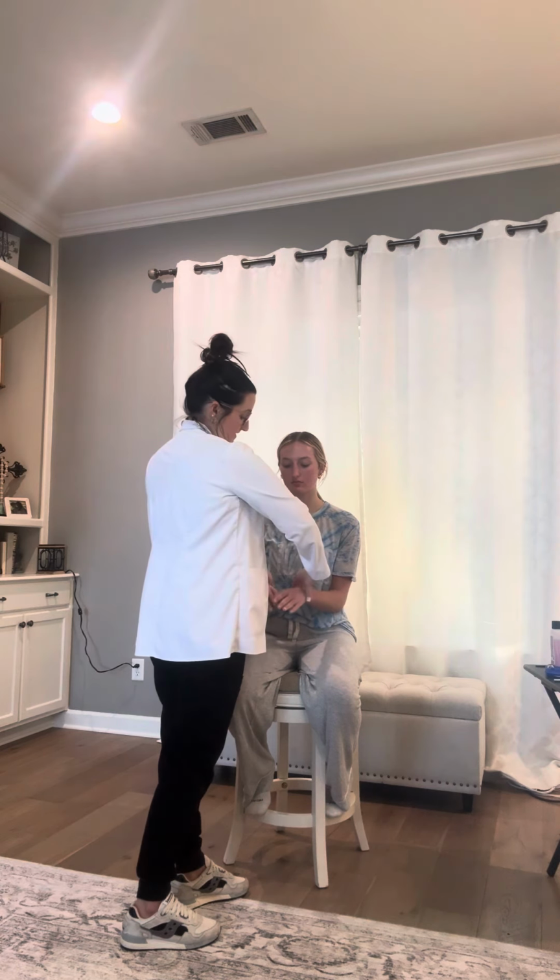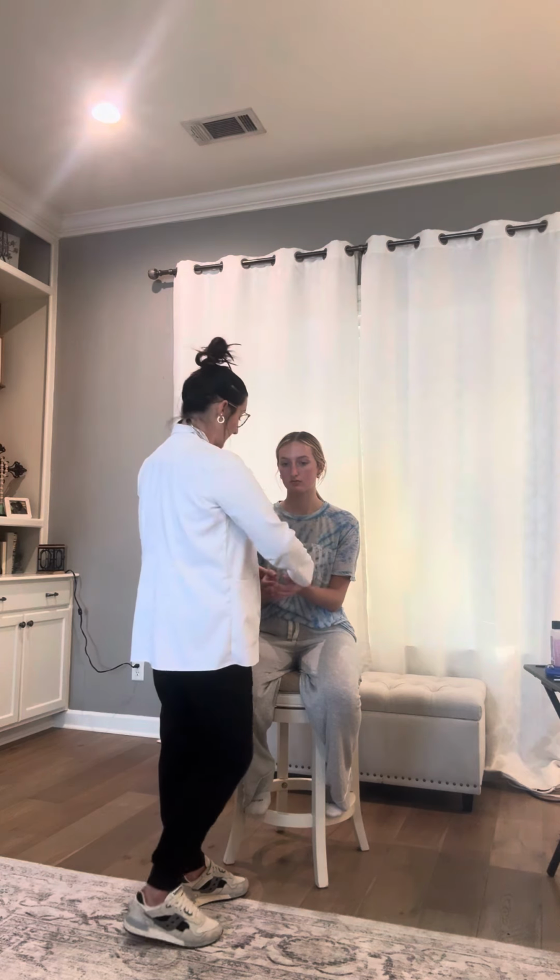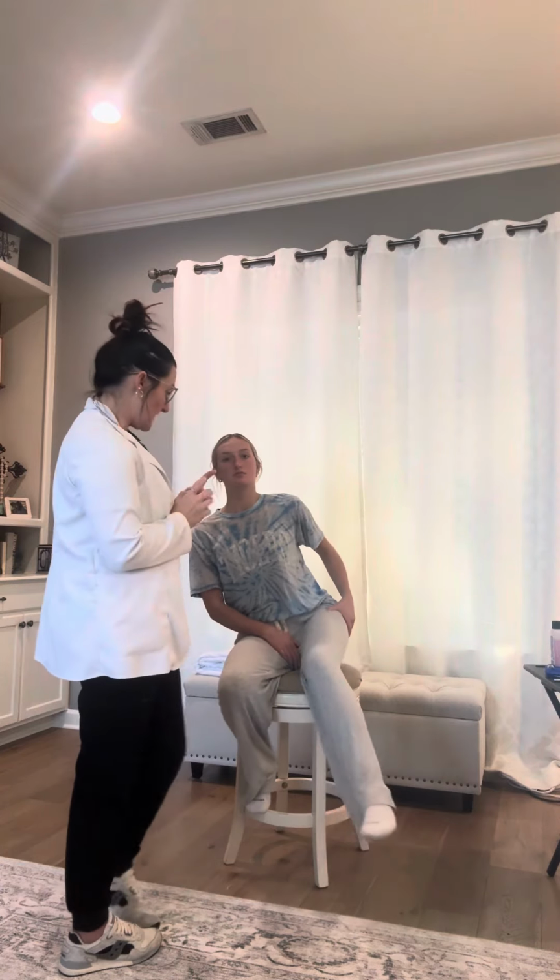I will palpate or feel for the radial pulses, which are 2+ bilaterally. All right, next we will go ahead and do range of motion of our fingers. So follow along with me. We have flexion, extension, hyperextension, abduction, adduction, and thumb opposition.